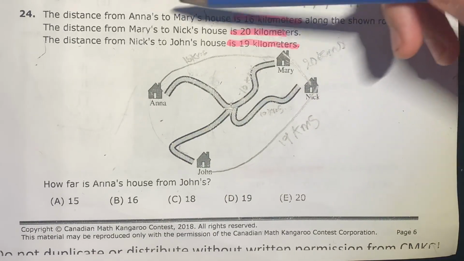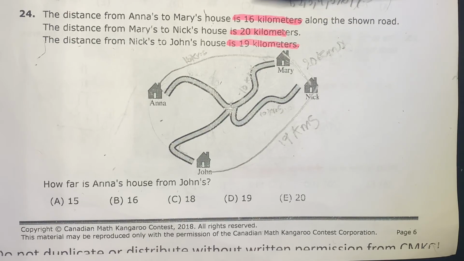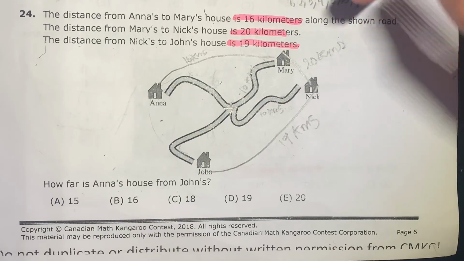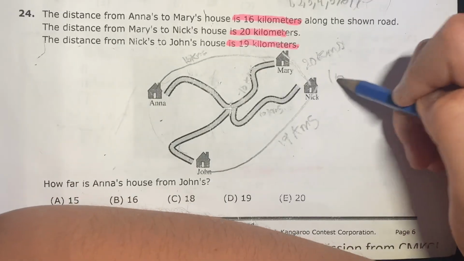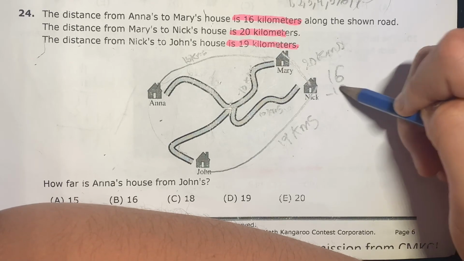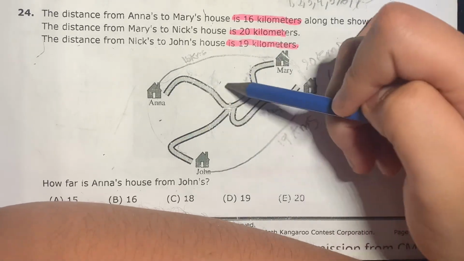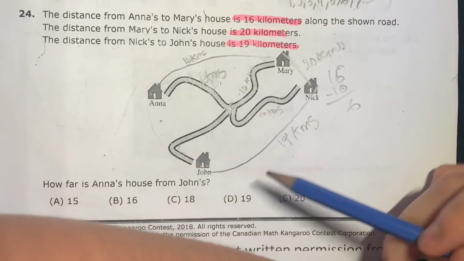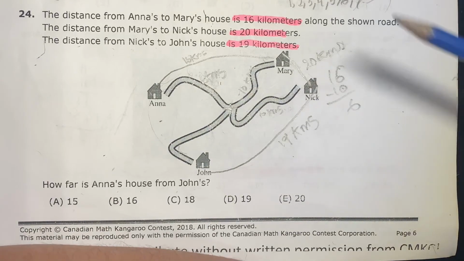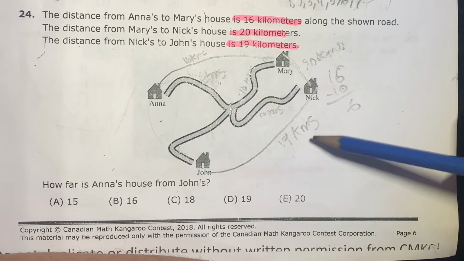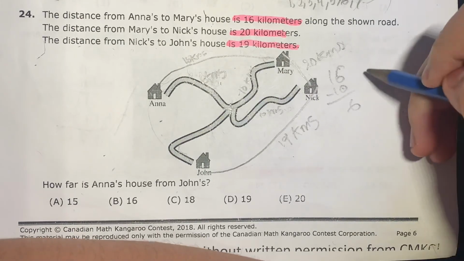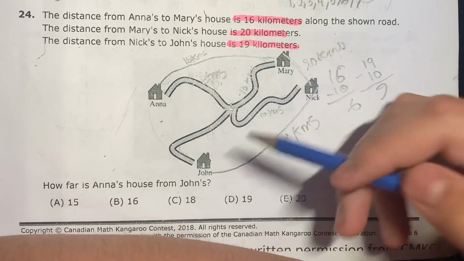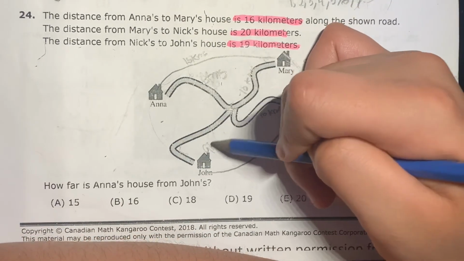And we said that Anna's to Mary's house is 16 kilometers. So all the way to Mary's house is 16 kilometers. Now if we subtract 10 from 16, it makes 6. So Anna's road is 6 kilometers. Now for John's to Nick's. John's to Nick's is 19 kilometers, and Nick's road is already 10 kilometers, so we just subtract 10 from 19. So it makes 9 kilometers.